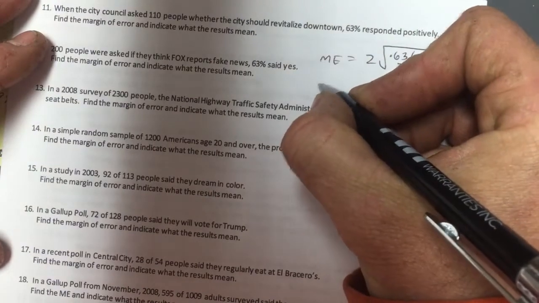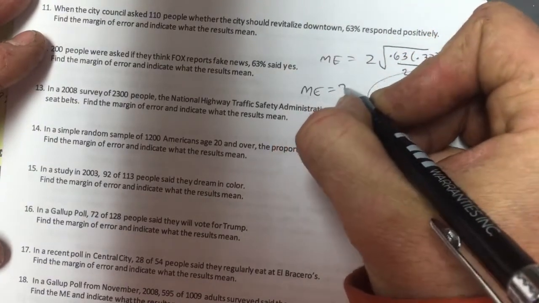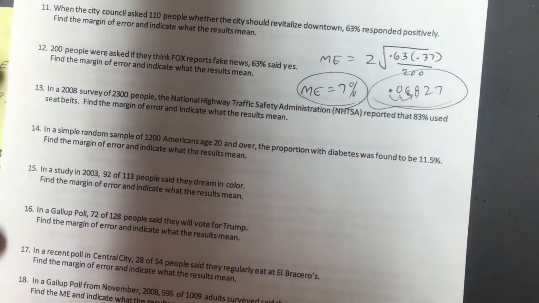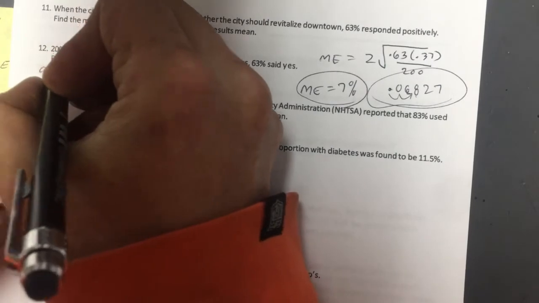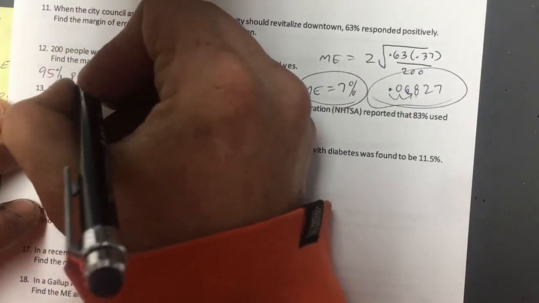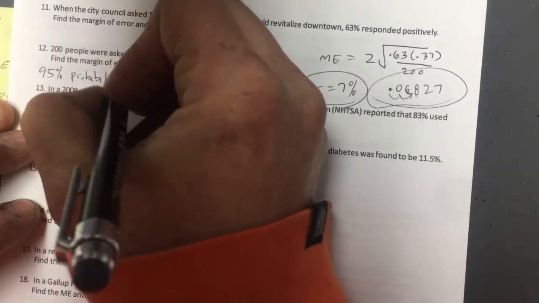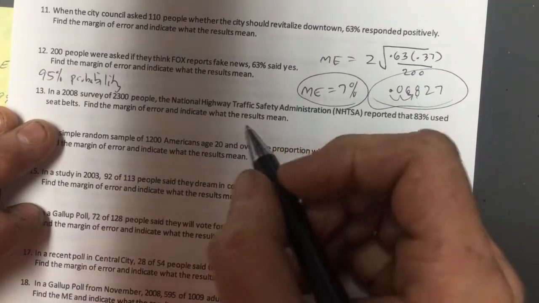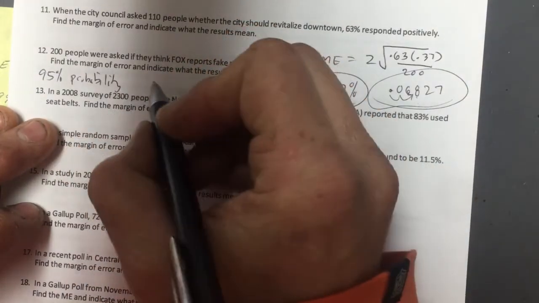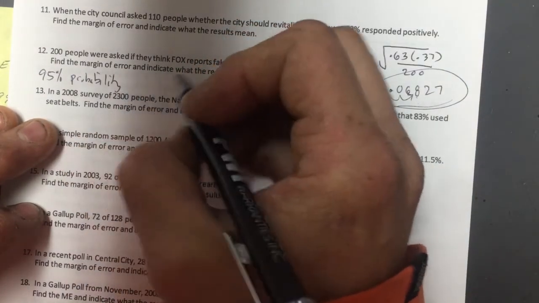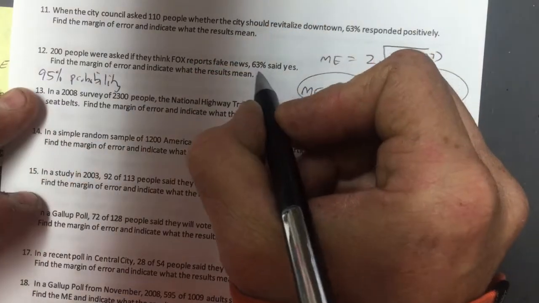So my margin of error is 7%. There it is. Now, what does this mean? It means with 95% probability, the percent is 63.